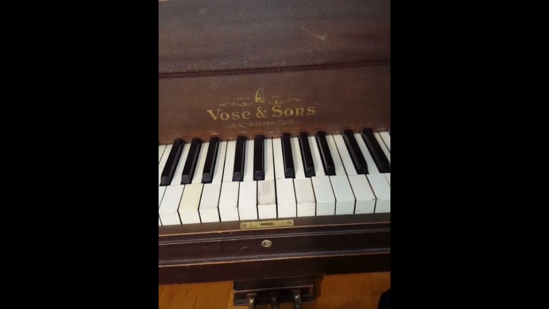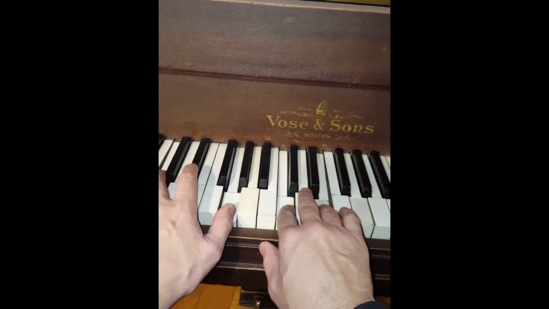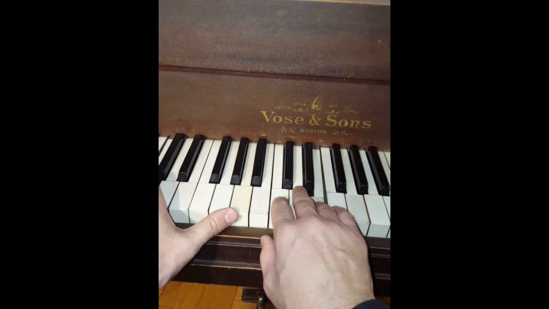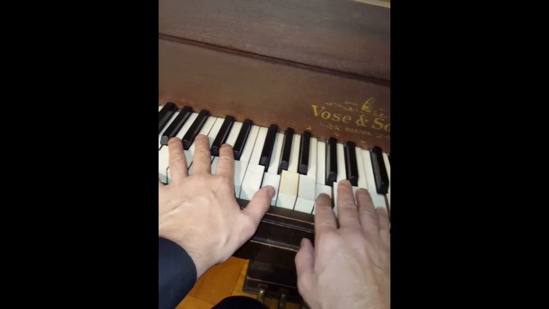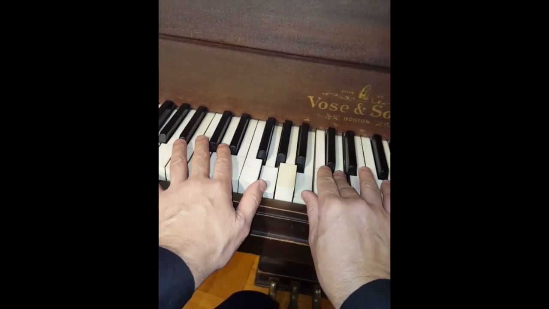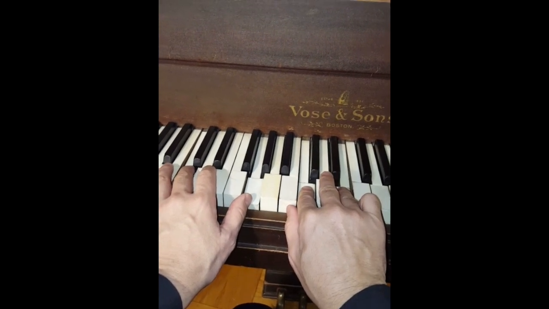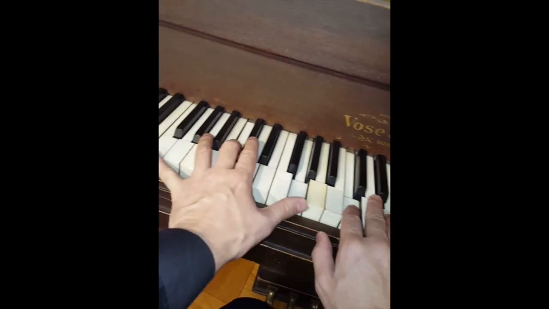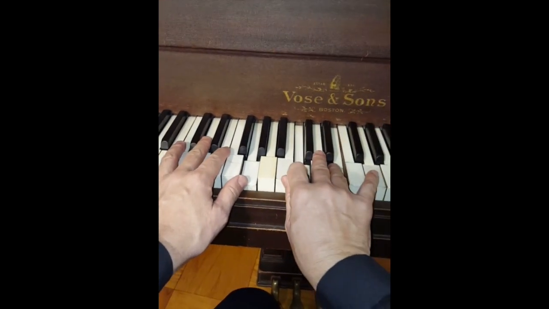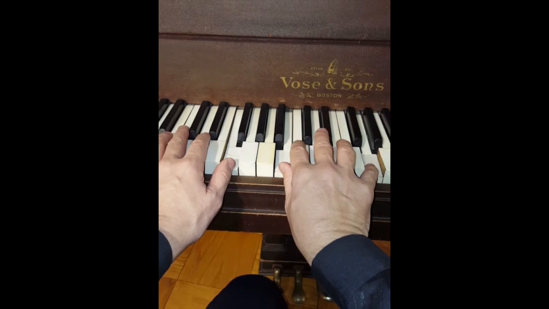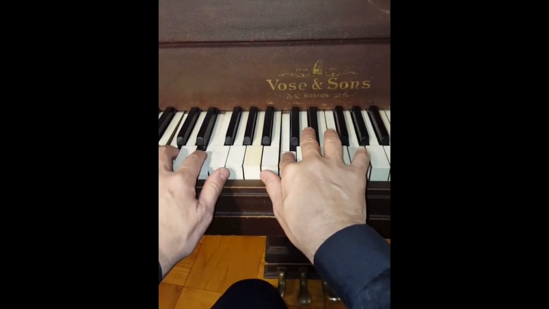Let me show you a few examples of imperfect authentic cadence. Or stopped on scale step 5.